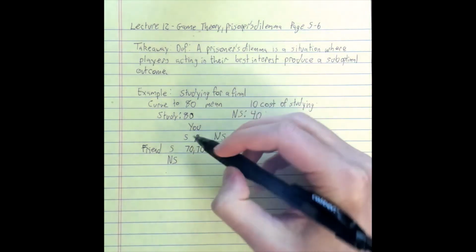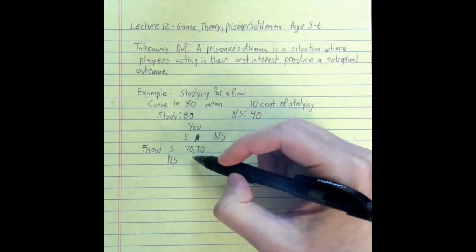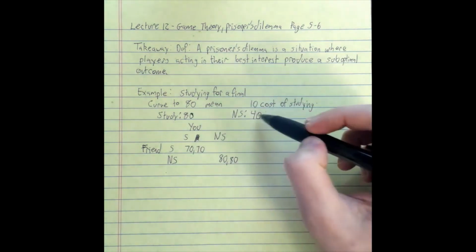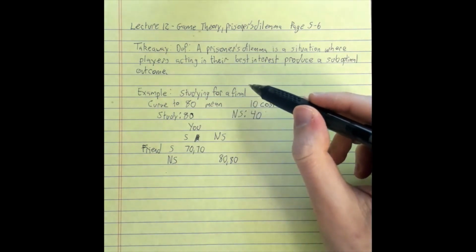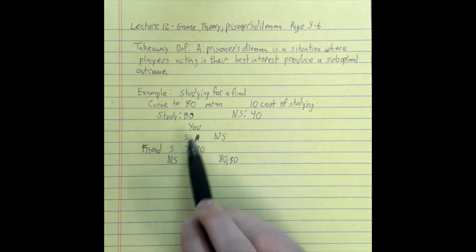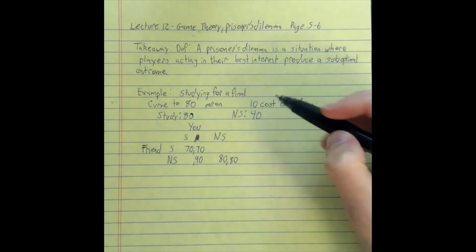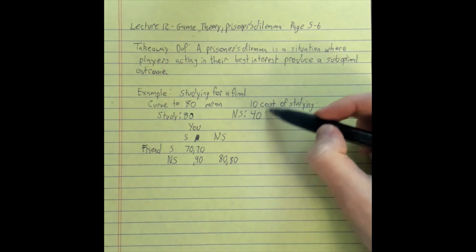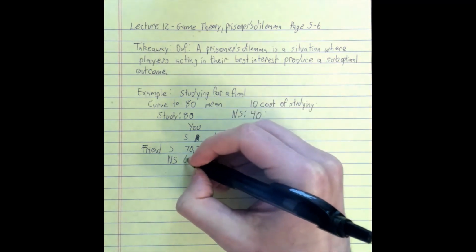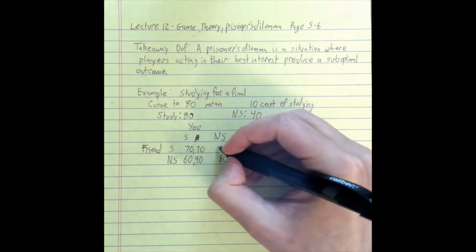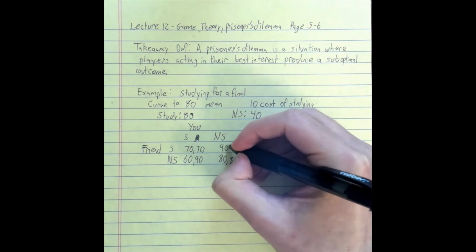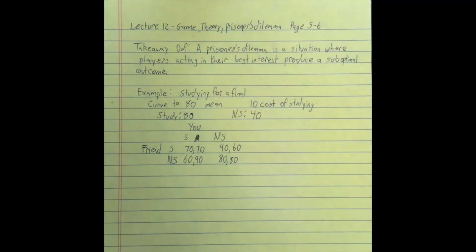Now let's say you study and your friend doesn't. In that case, the mean is a 60, so you get 20 extra points, because I curve it up to an 80 from a 60. So you get 100 minus 10 for studying, so you get 90. Your friend got a 40, but 20 extra points, which is a 60, and because they didn't study, they don't lose the 10. And the same way, if your friend studies and you don't, they get a 90 and you get a 60 at the end of the day. Or they get an 80, but 20 points for the curve and then minus 10 for studying. You get a 40 and then 20 points for the curve. So we have a game that looks like this.